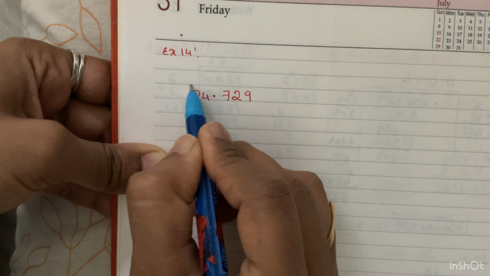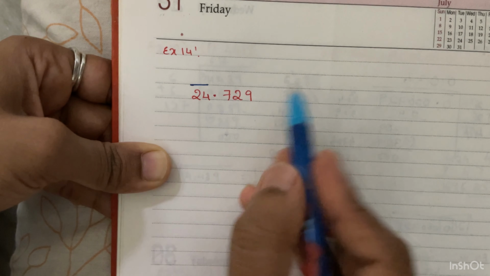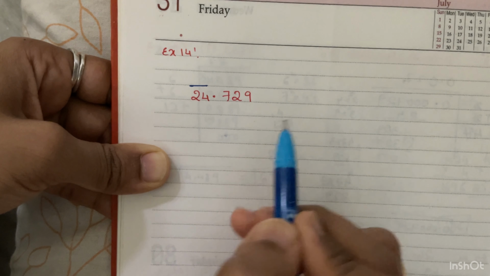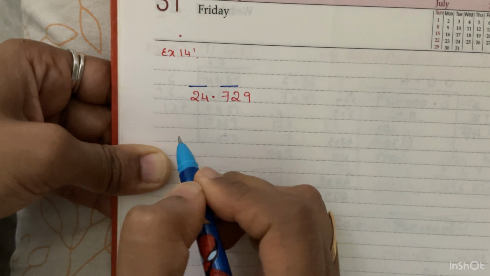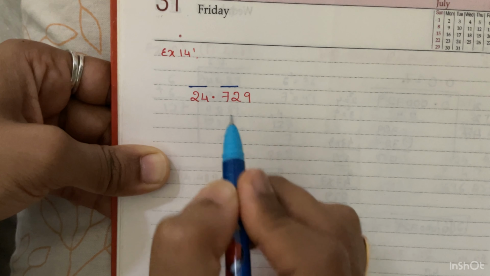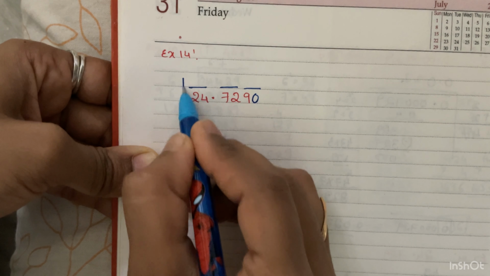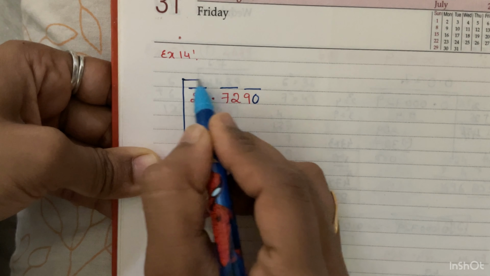On the left side we have to make groups from right to left. Here we have only 2 digits, so it becomes a pair. After the decimal point, on the right side, we have to make groups from left to right. Here we have only 1 digit, so let me add a 0 here, and now it becomes another group. Now let's start the division method.